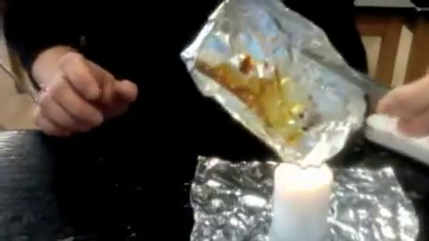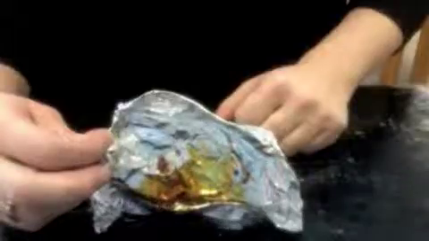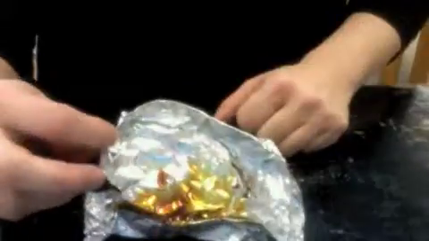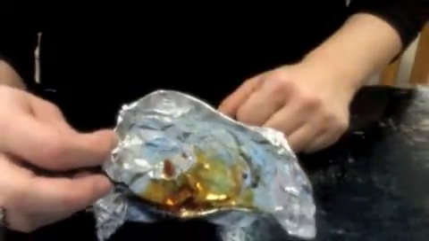The sugar is now liquefied. You can see it. It's all brown and it can flow. I'm going to set it down and let it cool. My sugar rock has hardened now. It's cooled and hardened and now represents an igneous rock, one that came from melting.